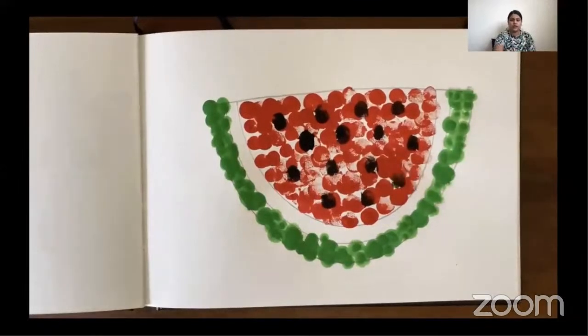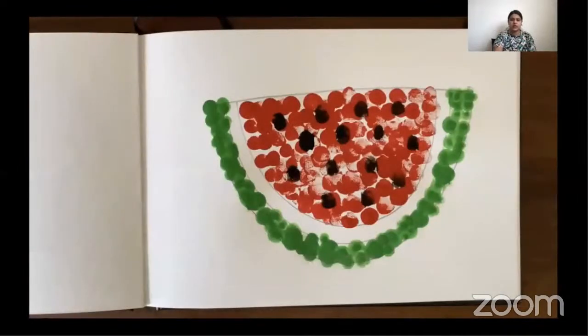And you can see how beautiful that is looking. So there we have our ready watermelon. I hope you all have come to this stage where you've finished all of your black dots. I'm going to wait for a second just in case you're running a little behind. Please go ahead, take your time, and just finish up the black dots of this.